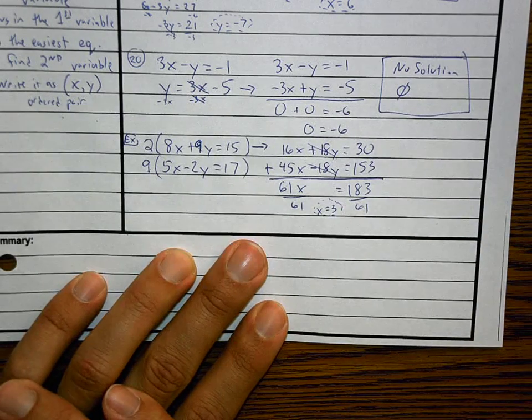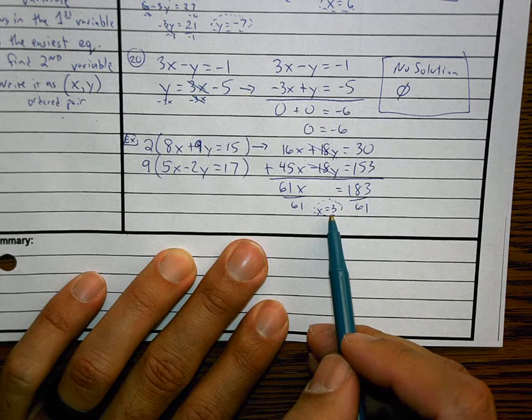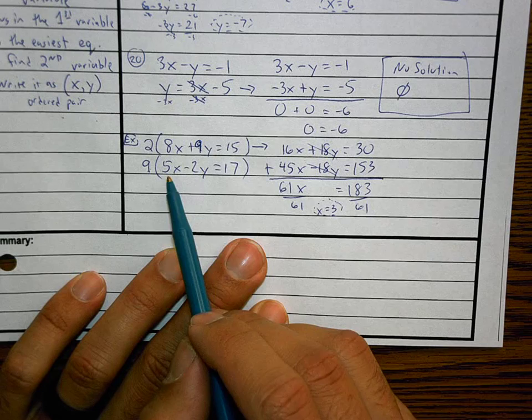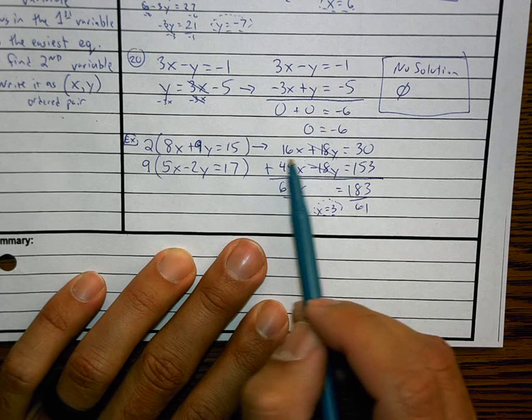So you get to pick now. Do you want to plug it into this equation? Do you want to plug it into this equation? Do you want to plug it into that equation?